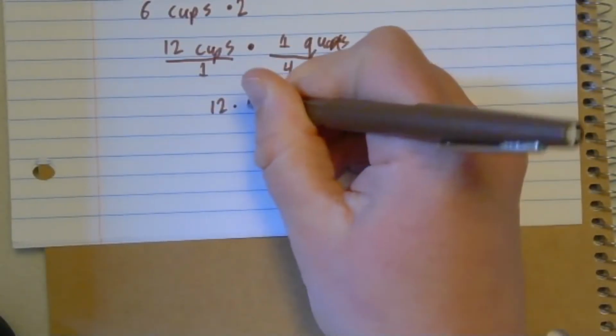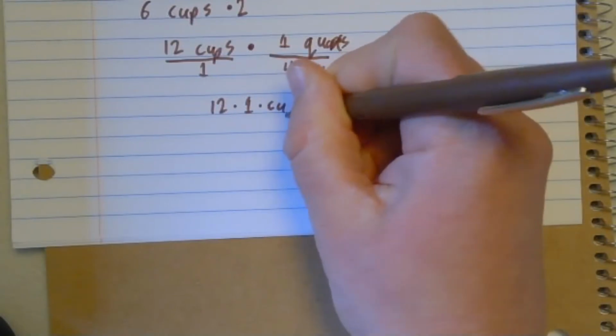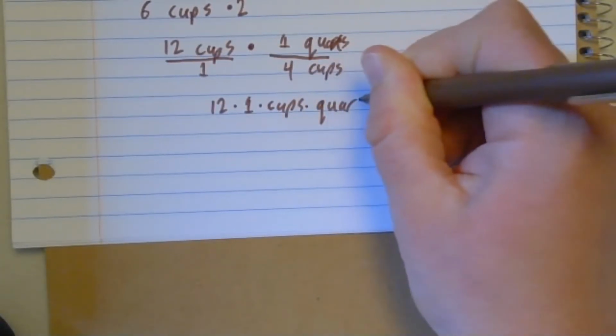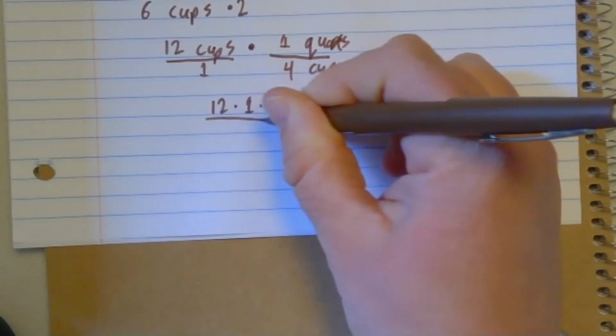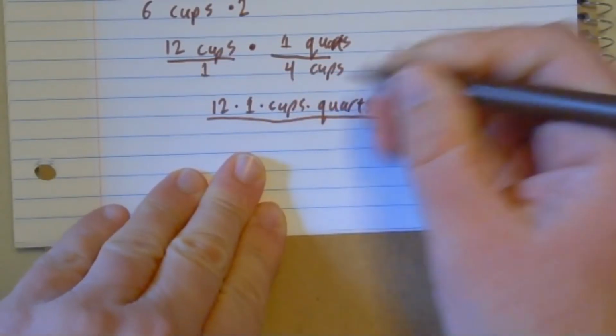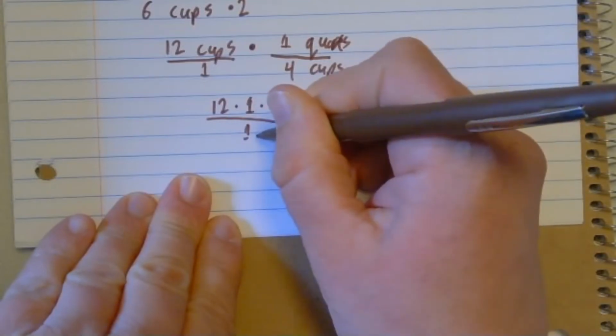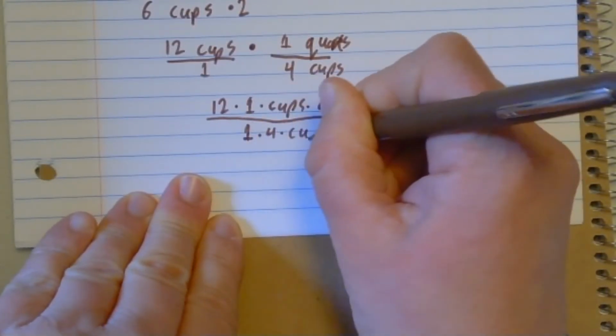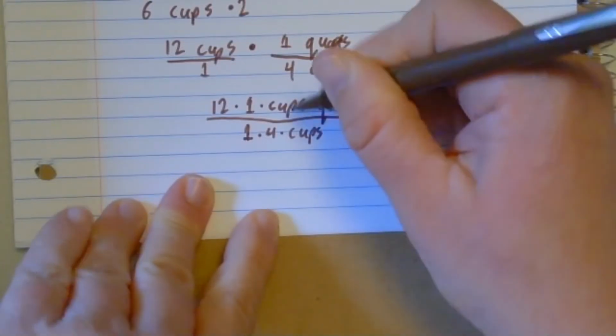So that would be 12 times 1 times cups times quarts over 1 times 4 times cups. And now my cups can cancel.